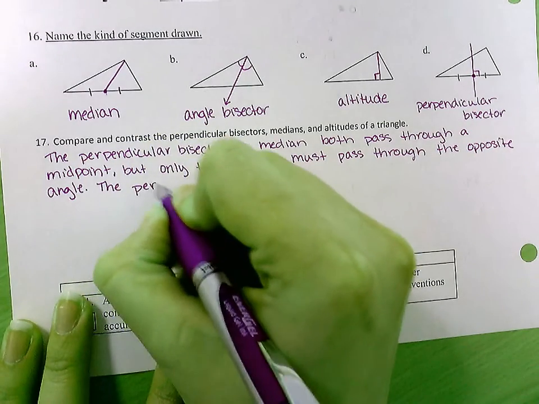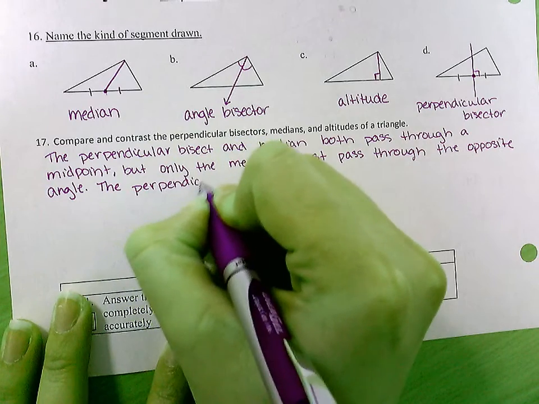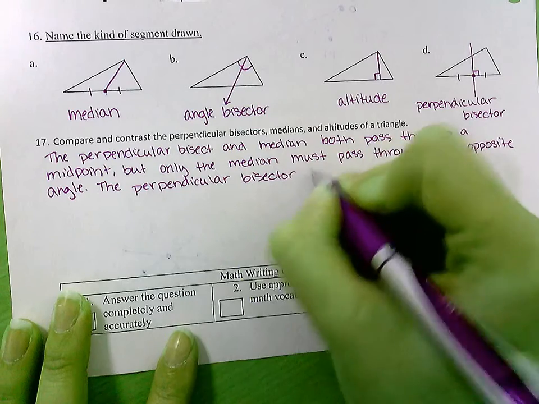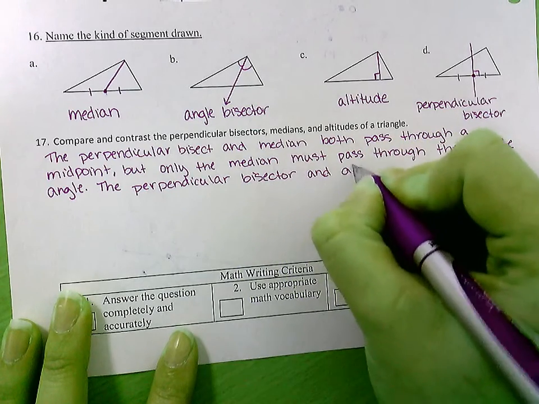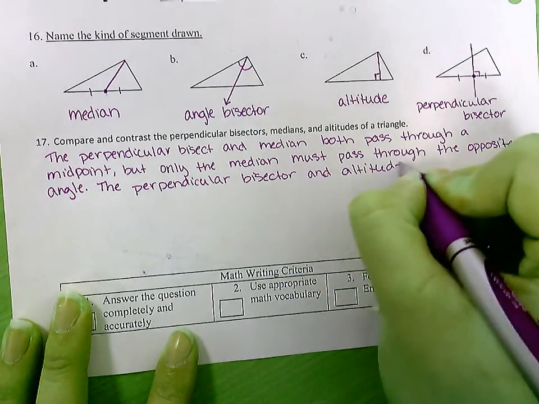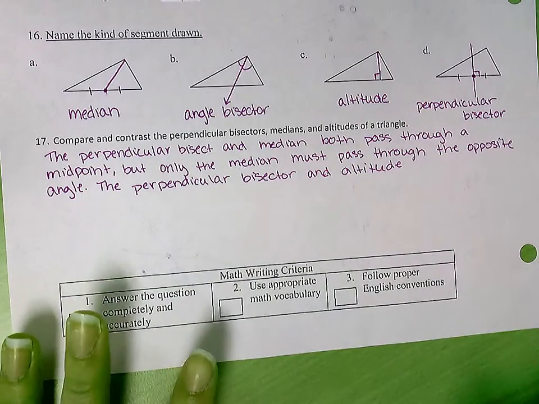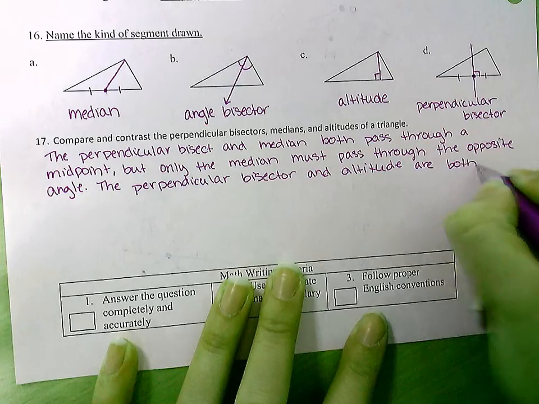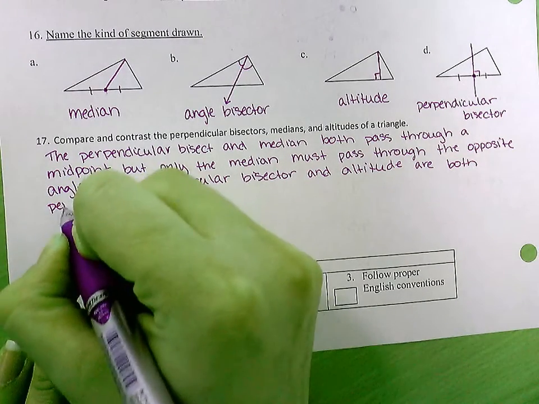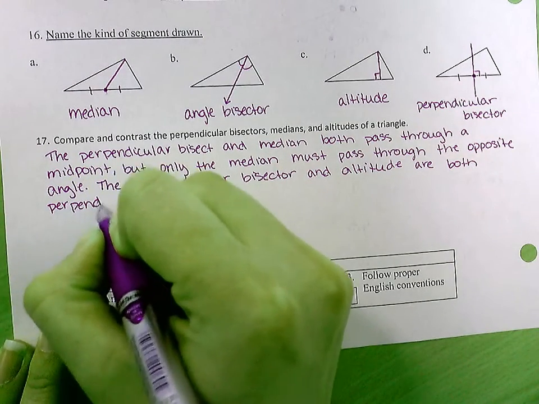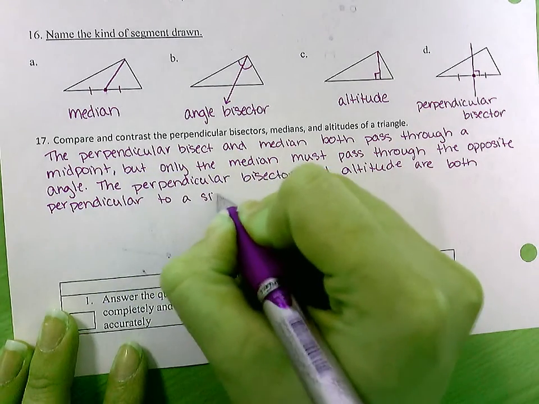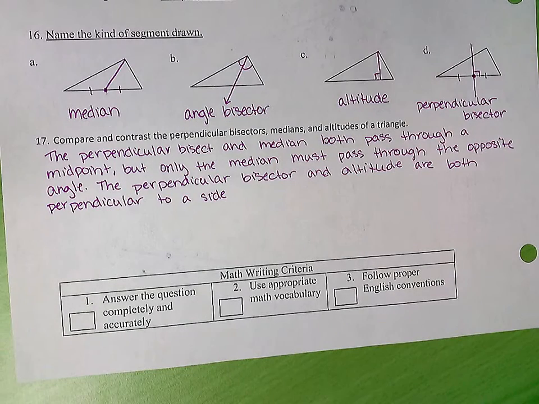So the perpendicular bisector and altitude are both perpendicular to a side. Okay? Now how are they different?